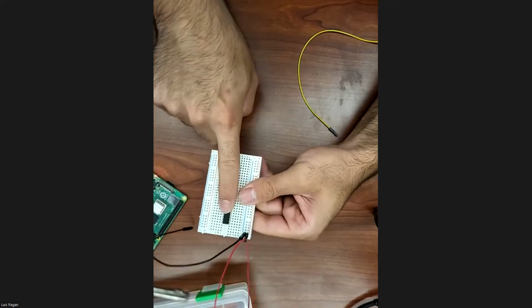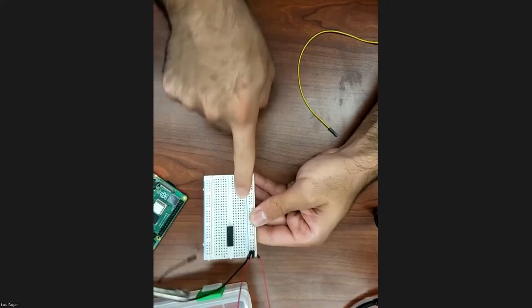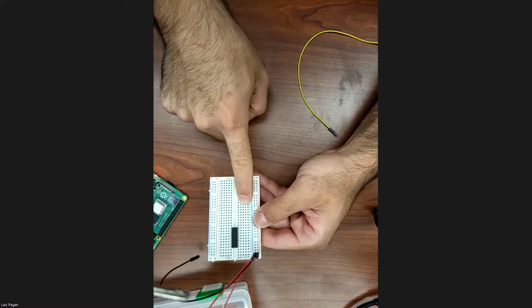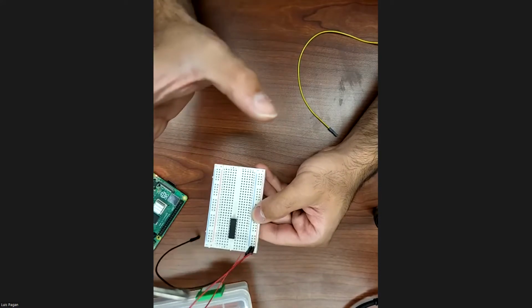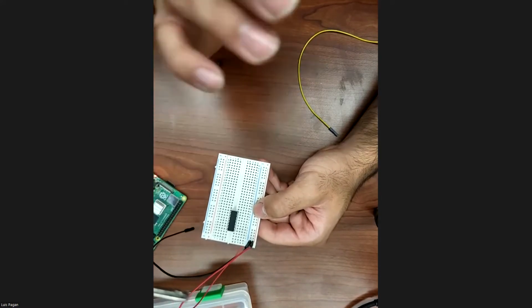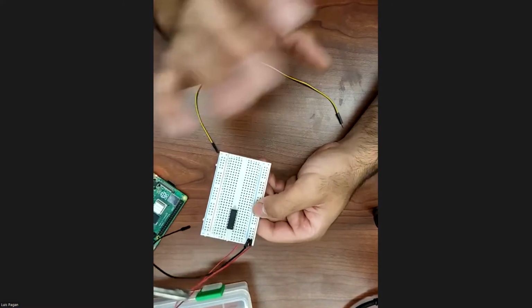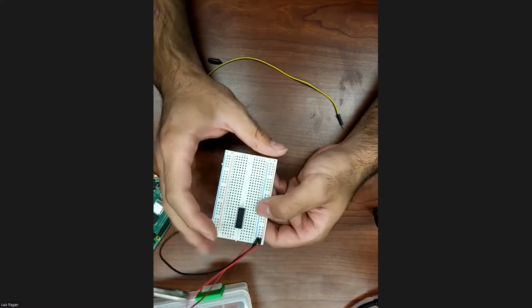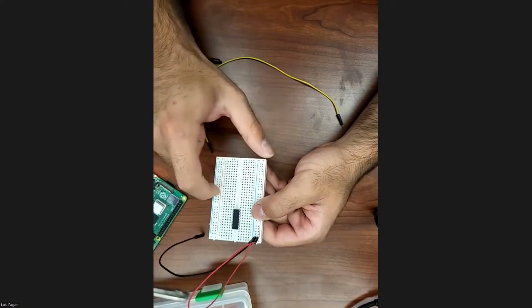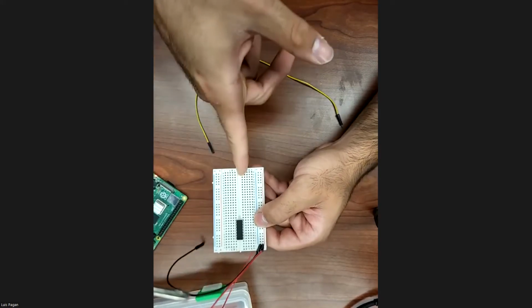So I wouldn't put this on the side of the board here. Otherwise, it would probably break something, since one of the pins is not getting the appropriate signal with the appropriate current or voltage. So again, this side, just like this side, is connected horizontally and not vertically.